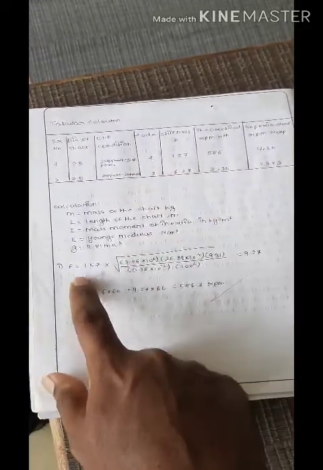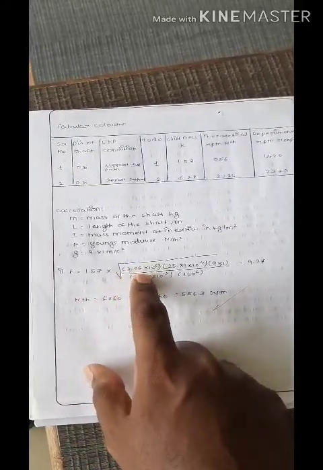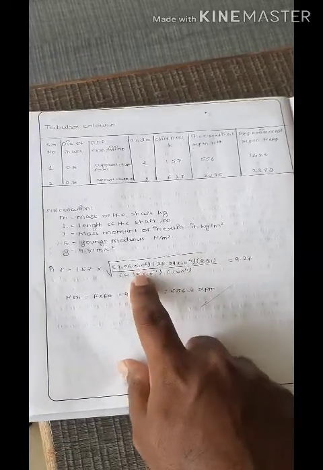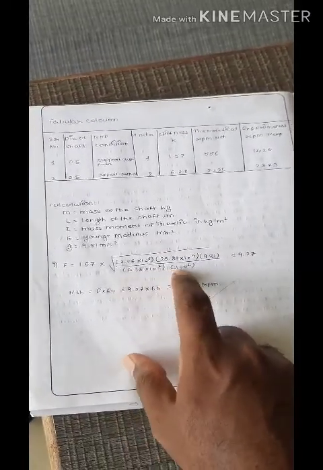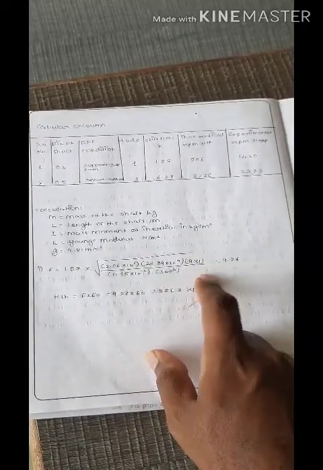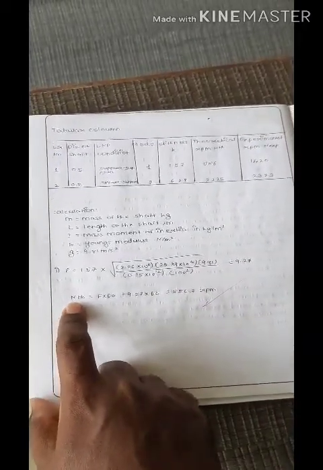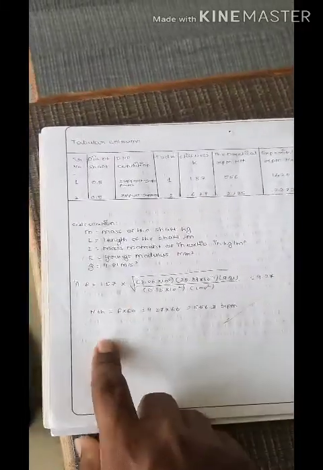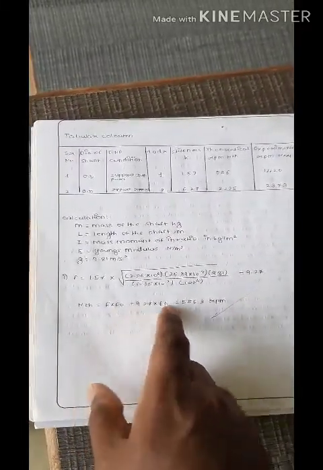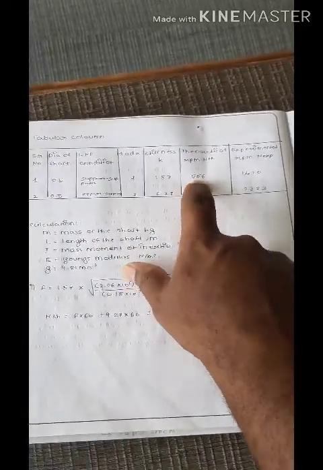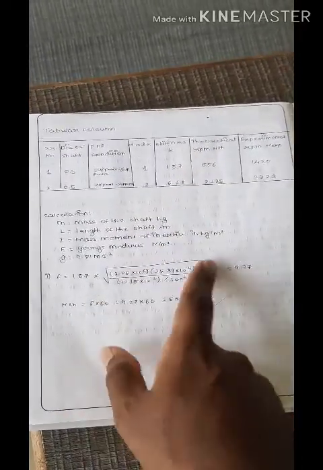K is 1.57, root of E I g upon W L^4, where L is 100 centimeters raised to 4. We get 9.27, this is in RPS. To find the RPM, multiply with 60. So we get 556 RPM, the theoretical RPM after calculating with the formula.